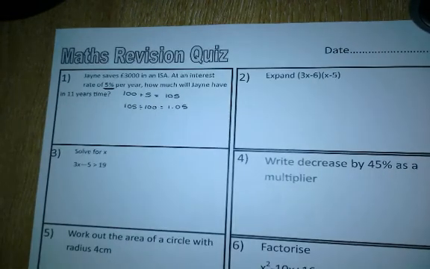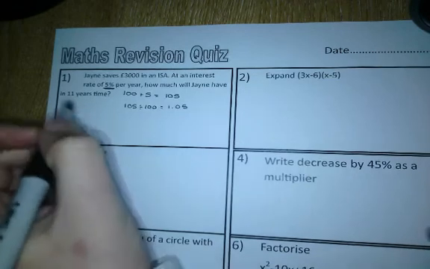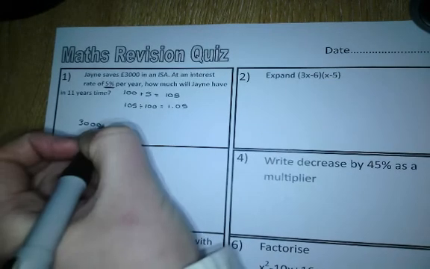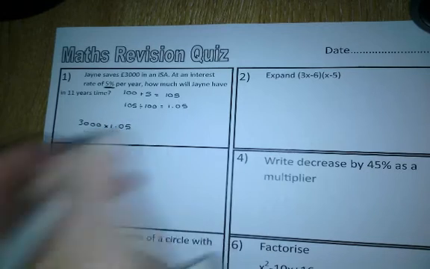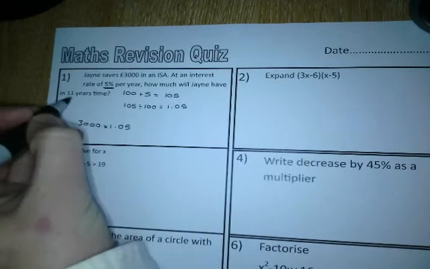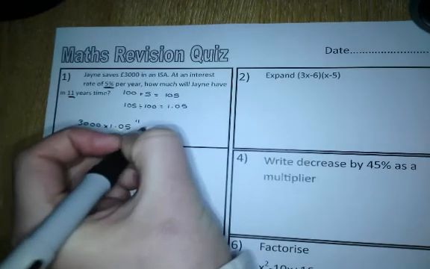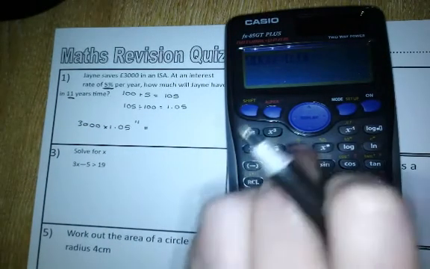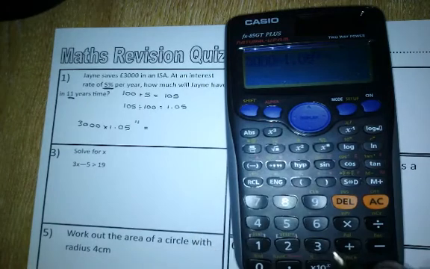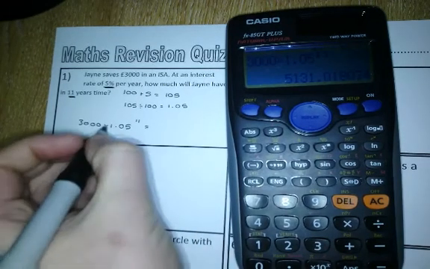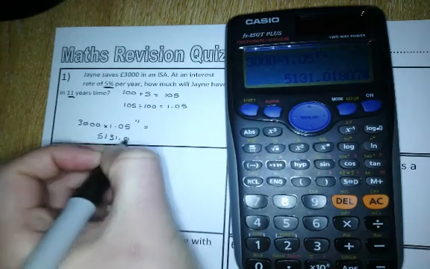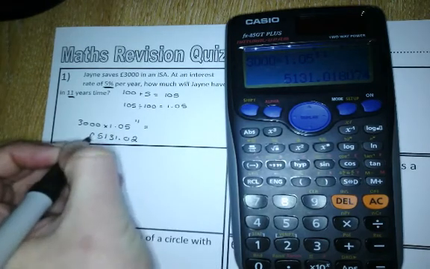So that's my multiplier. Next thing is I need to do the 3,000, which is what we start with, times by my percentage to the number of years that it's going to be saved up for, which is 11. Type all that into your calculator. So 3,000 times 1.05 to the power of 11. So in 11 years' time, in her bank account, she'll have £5,131 and 2 pence.